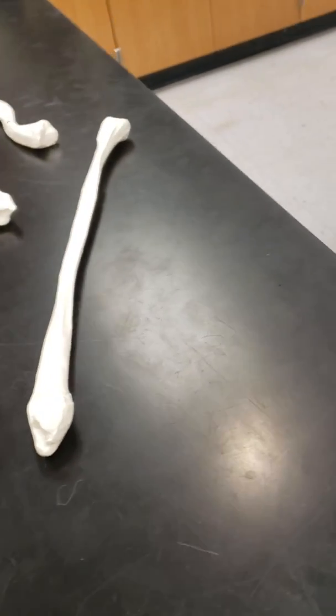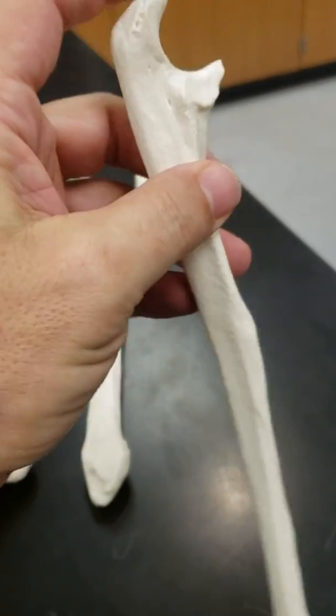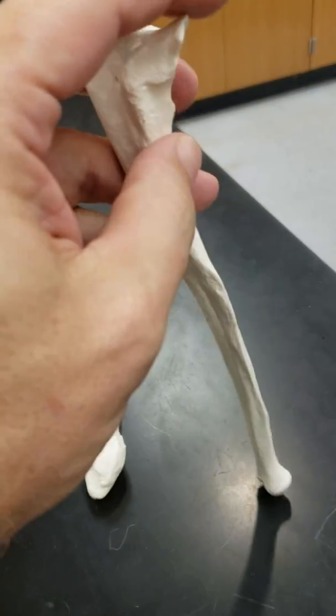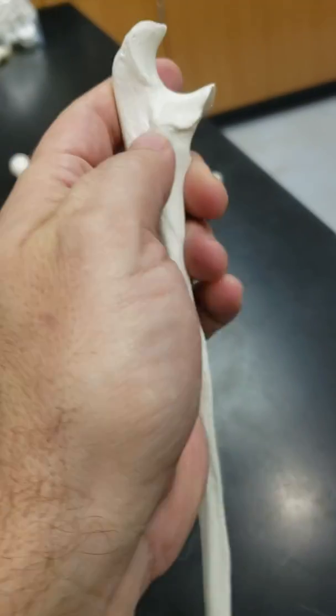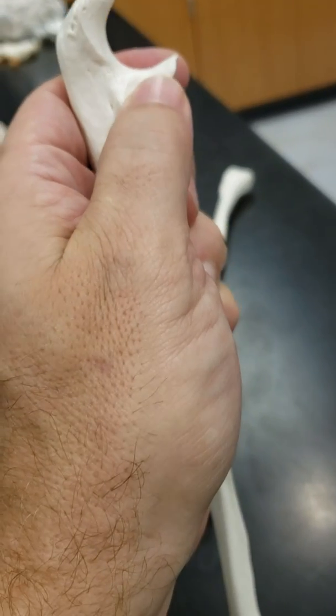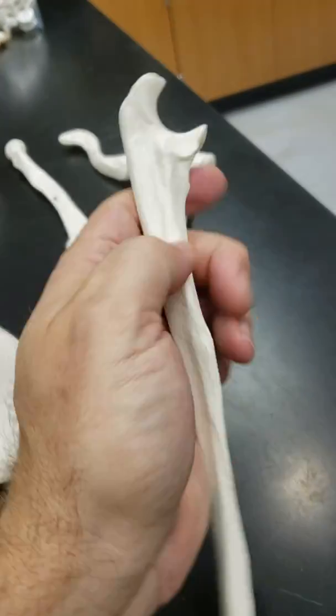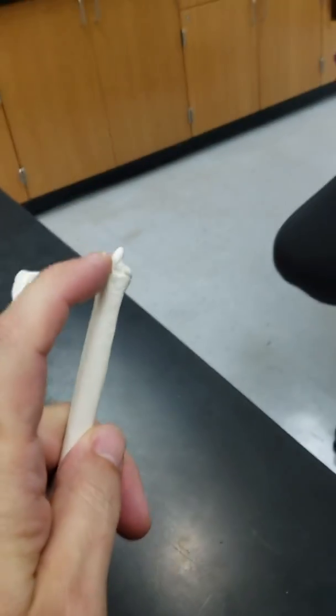Then the parts of the ulna. You've got the olecranon process, trochlear notch, coronoid process. Have another one of those in your head. There's the radial notch on the ulna. And then down here at the head, you've got a styloid process.